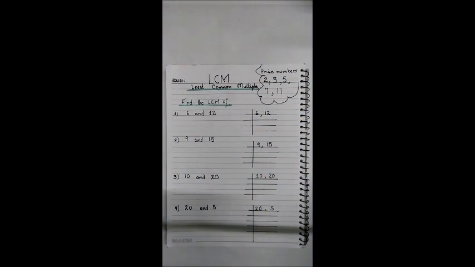Now, when you see 2, 2 can be only found in 2 times table. You will not find 2 in any of the other tables. That is why we call it a prime number. Let's move ahead with this figure 3.